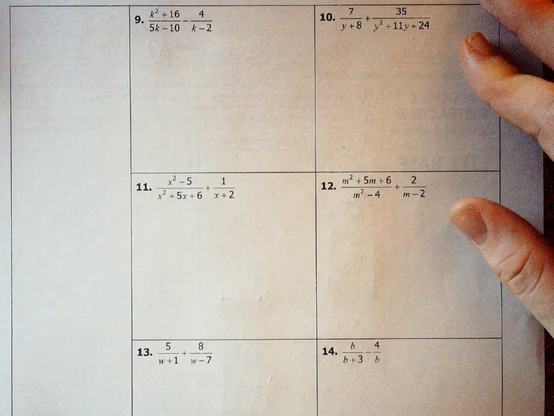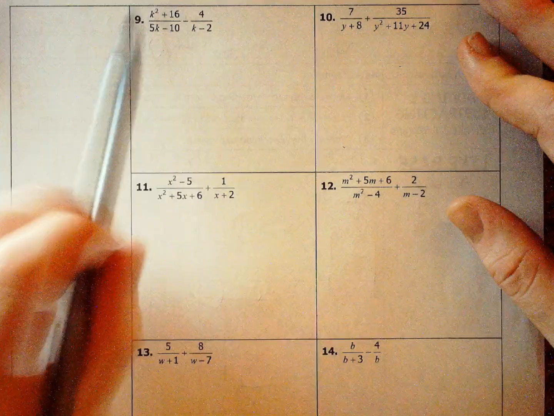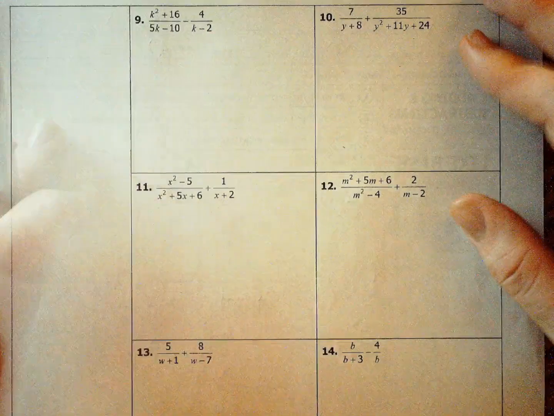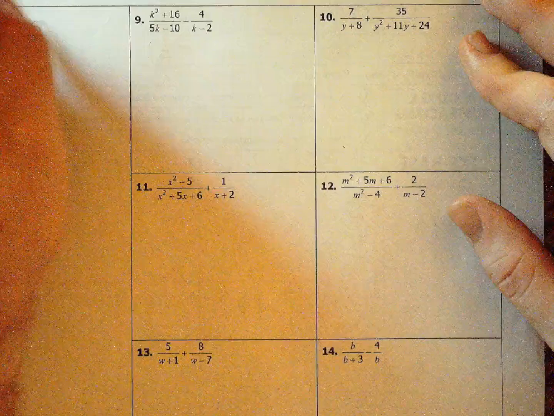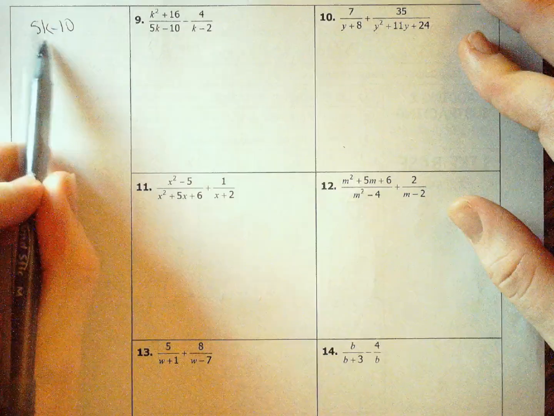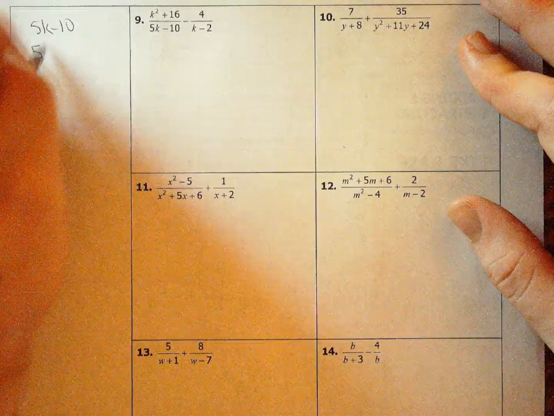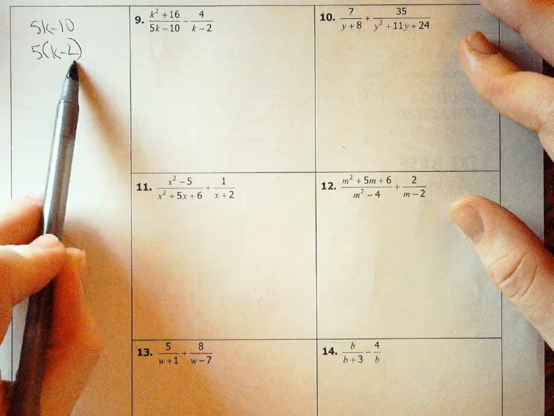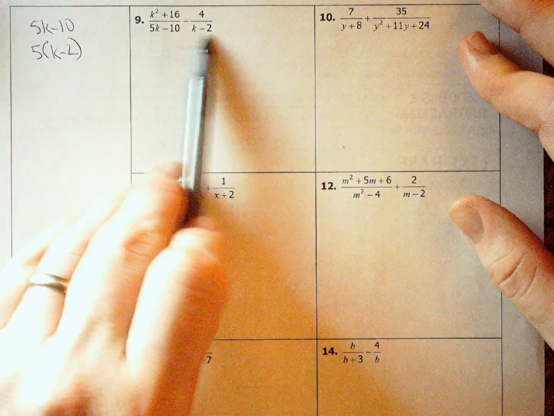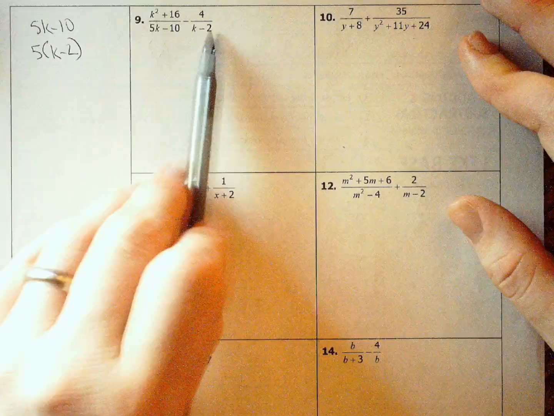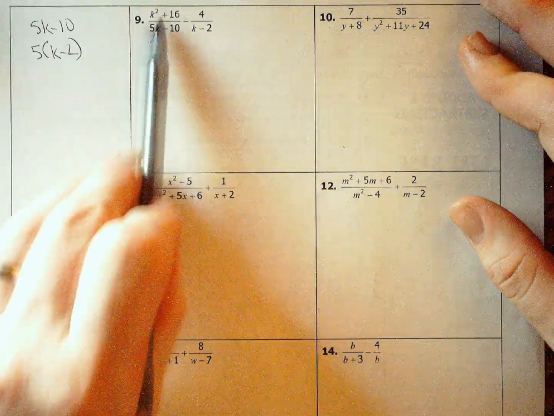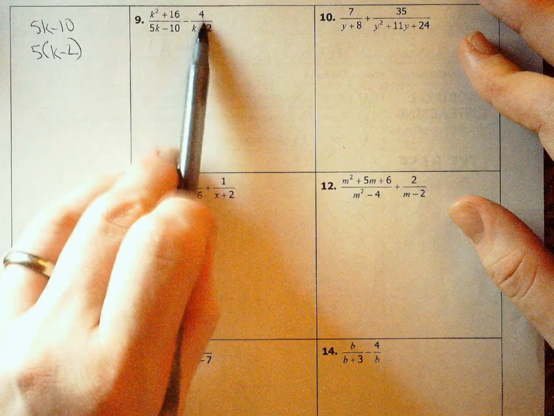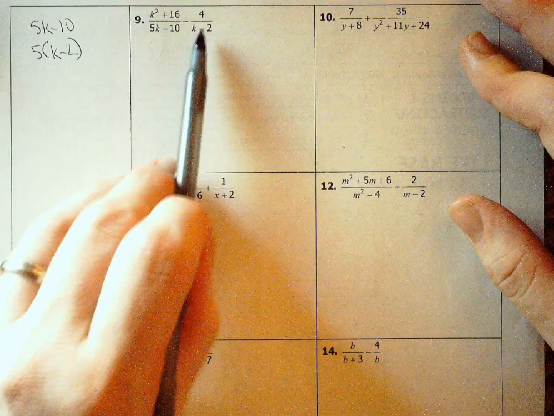Okay, so let's do number 9 now. So on number 9, I have 5k minus 10. Now one thing I'm going to notice is if I have 5k minus 10, I can factor out a 5 from this. So it's 5 times k minus 2. Well, if it's 5 times k minus 2, notice I have k minus 2 right here. So I don't need to go through the trouble of multiplying this by k minus 2 over k minus 2 and this by 5k minus 10 over 5k minus 10. That'd be a lot of work.